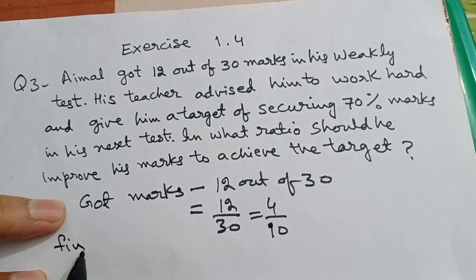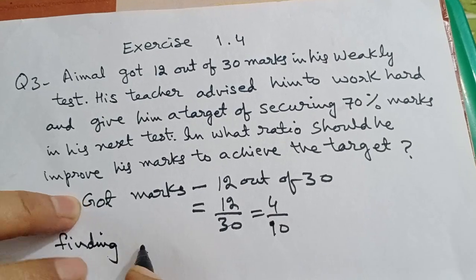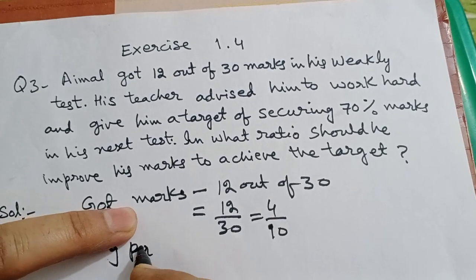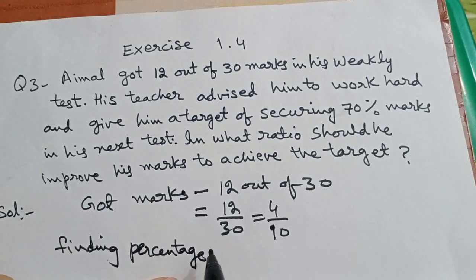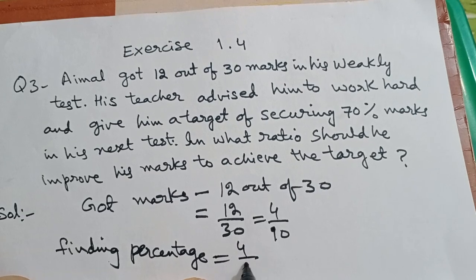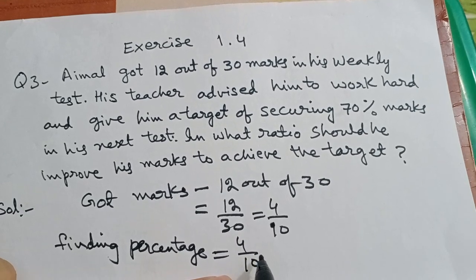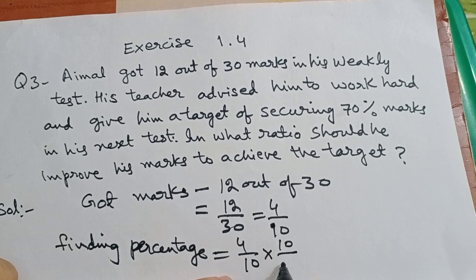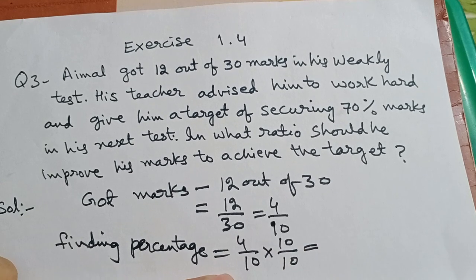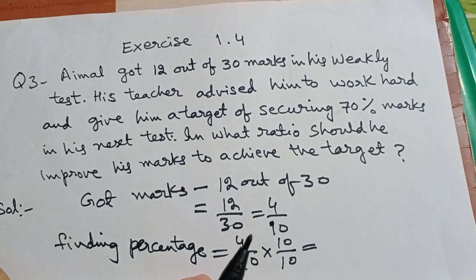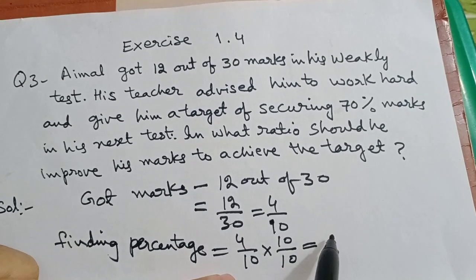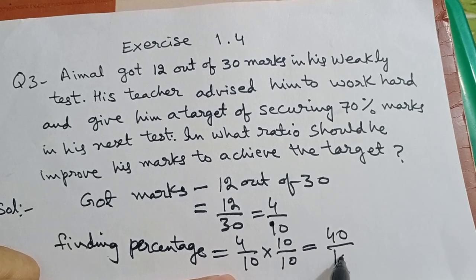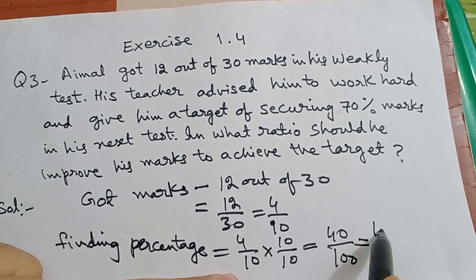Finding percentage. 4 divided by 10 multiplied by 10 divided by 10. We want to find here 100. So we multiply 4 by 10 and get 40 divided by 100. This is equal to 40%.